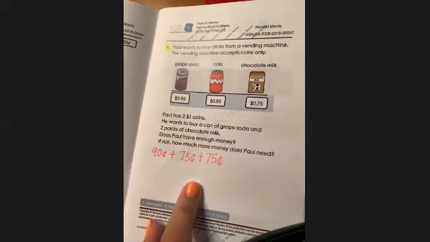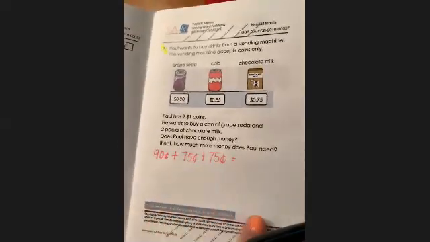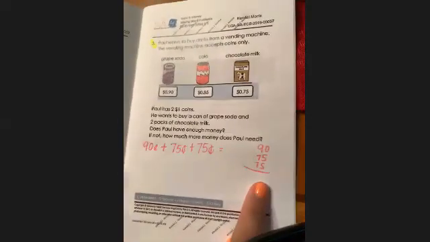If I wrote them out like this, but it's probably going to be easier to add if you write them out going up and down like this, so that you can actually add them together.